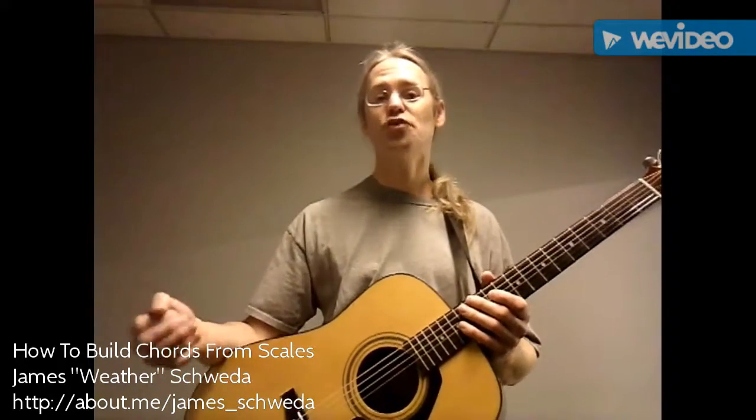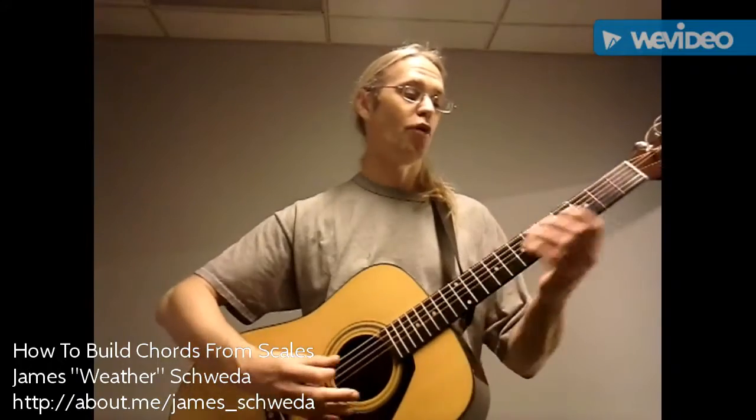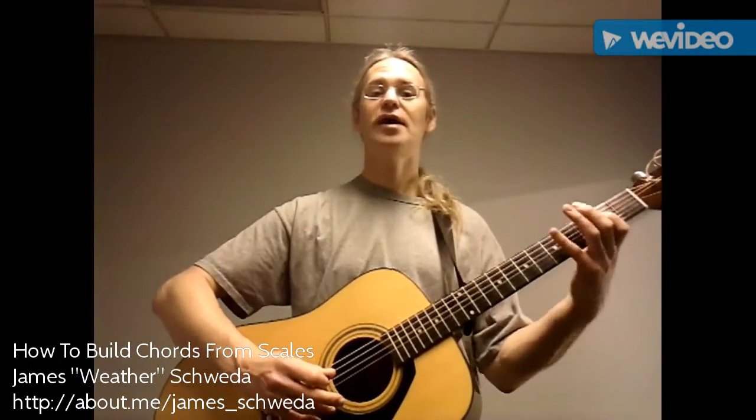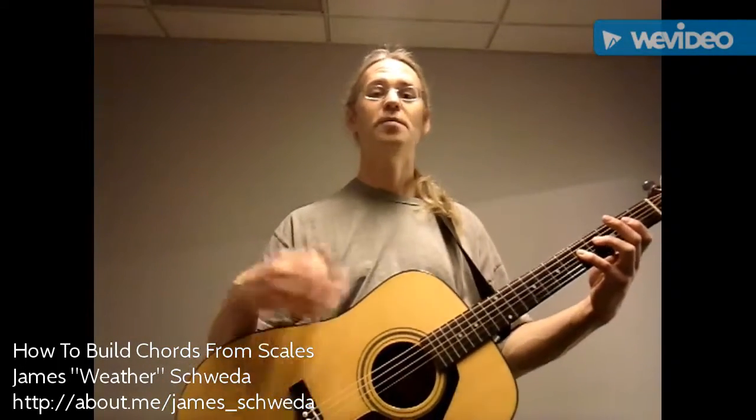called triads. A triad is a three-note chord. The first rule of triads is that they're all based off some variation of the 1, the 3, and the 5 of your major scale. Now we take the 1, the 3, and the 5, and we apply these other rules to them. The rules are simple, and you can use these rules to build all chords.